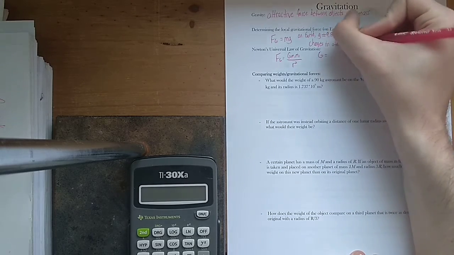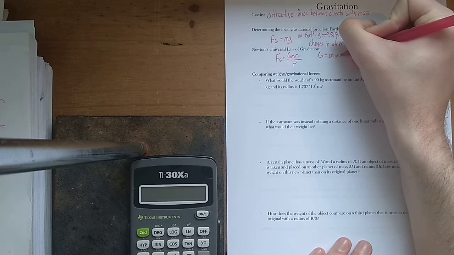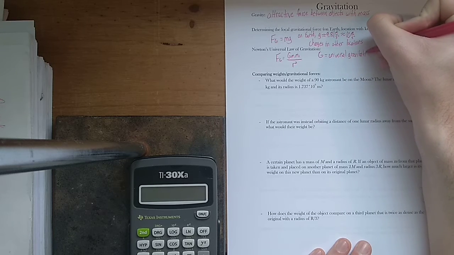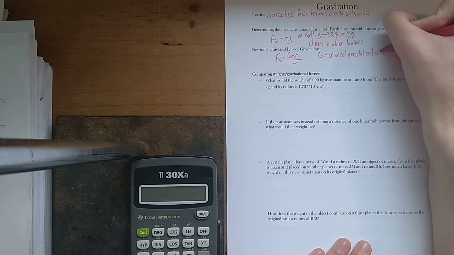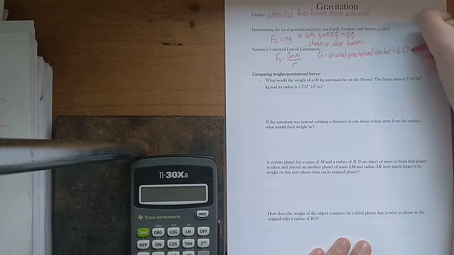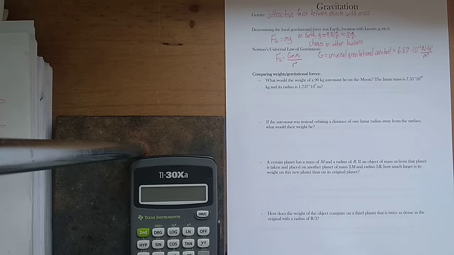Big G is the universal gravitational constant, which is 6.67 times 10 to the negative 11th newtons times meters squared over kilograms squared. The reference tables might give different units, different but equivalent units. I can't really remember what they say. And r, as we know, is the distance between the centers of mass of the objects, not the surfaces of the objects, the center of mass of the object.